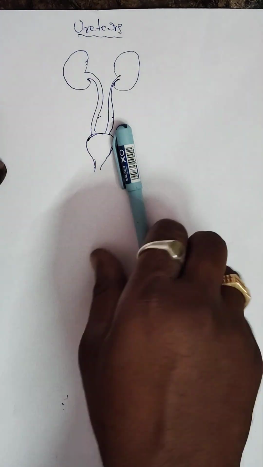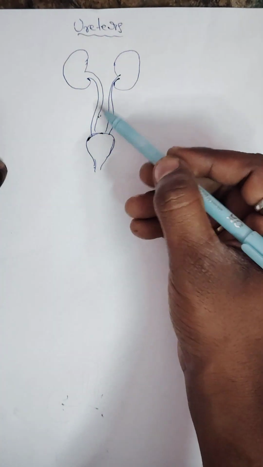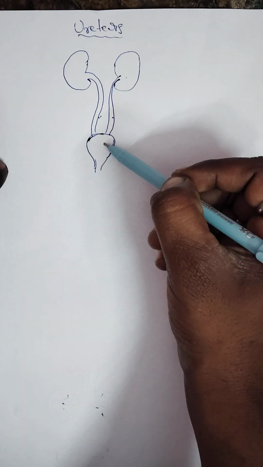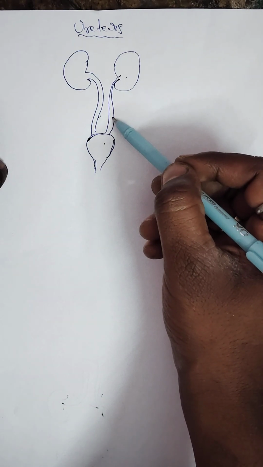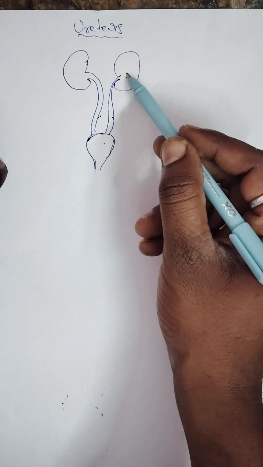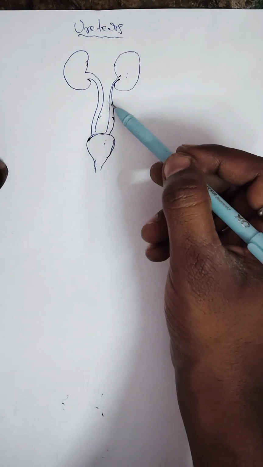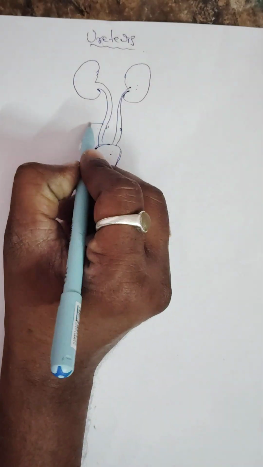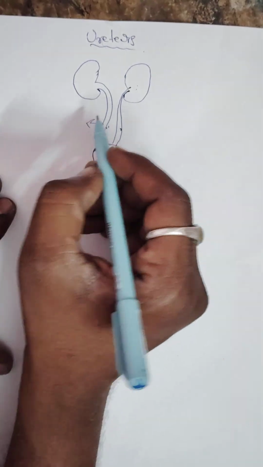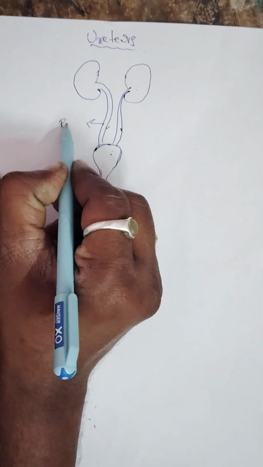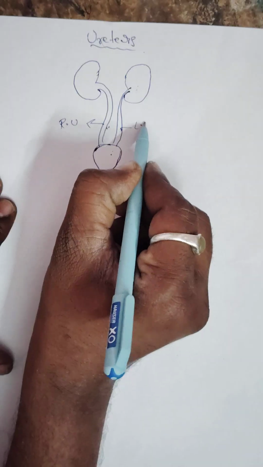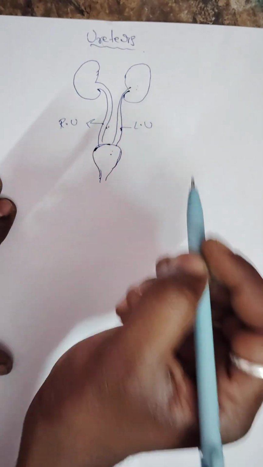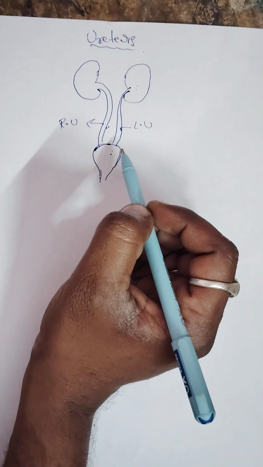Ureters connect the kidney and bladder. What is the importance of the ureter? Transportation of urine from the kidneys to the bladder through the ureters. So ureters play a key role in our body. This is the right ureter, this is the left ureter. These are the two ureters present in our body.